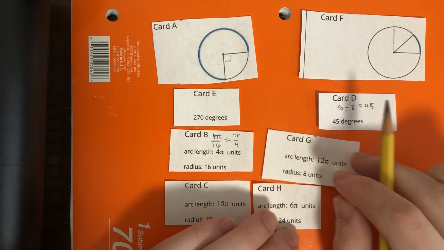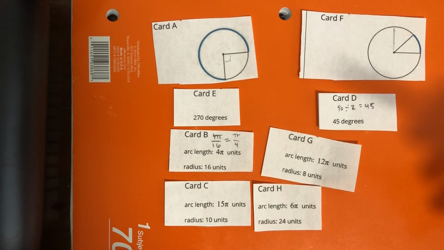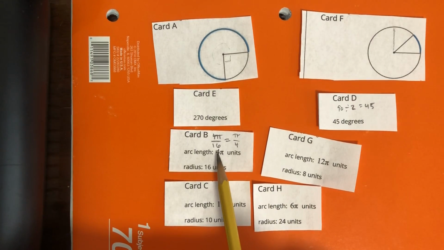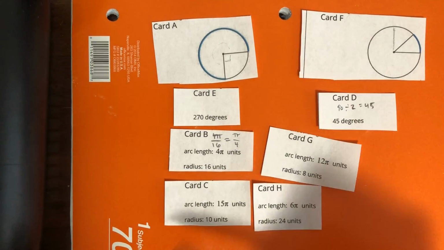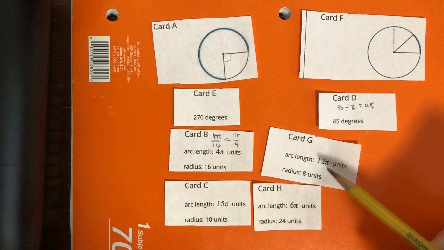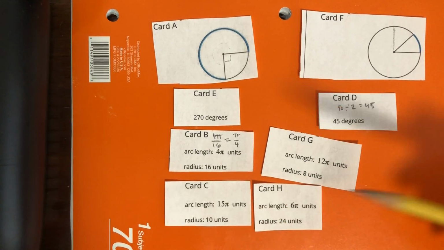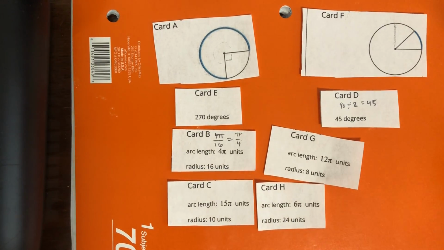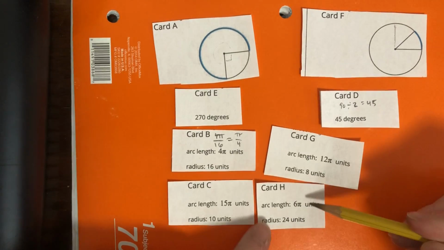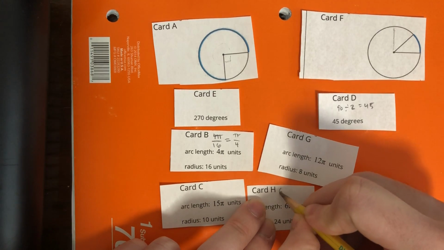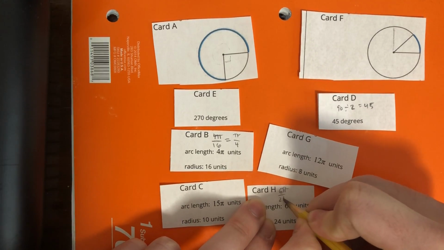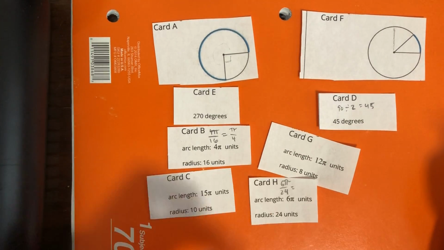And just looking at these, if I'm thinking about getting the same ratio, pi over 4, I notice that I've got 4 pi over 16, where 4 is very clearly smaller than 16. So if I look at some of these other ones, like 12 pi over 8, 15 pi over 10, that numerator looks larger than the denominator. So I'm going to stick with card H here, because I see it's 6 pi over 24, where 6 is smaller than 24. Just trying to save myself some time organizing this.